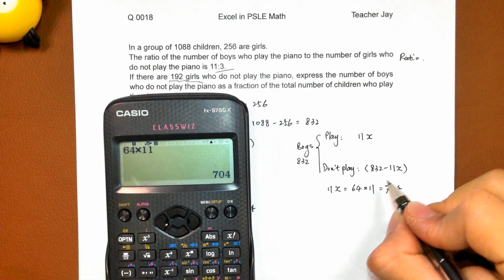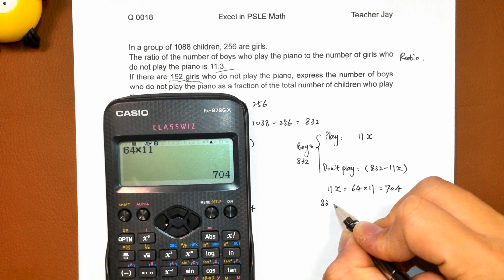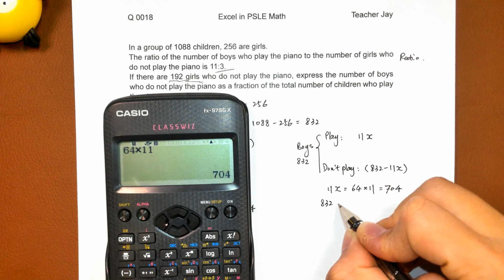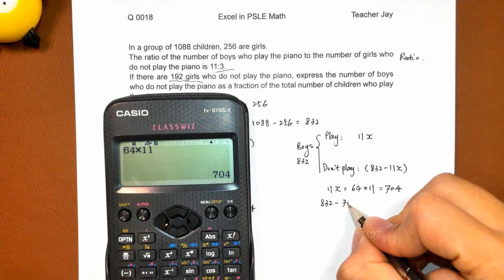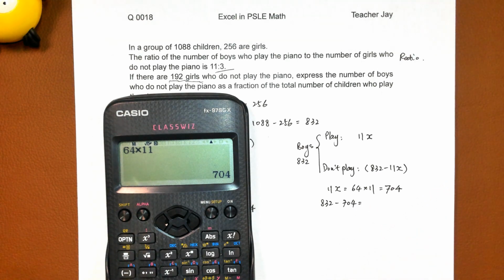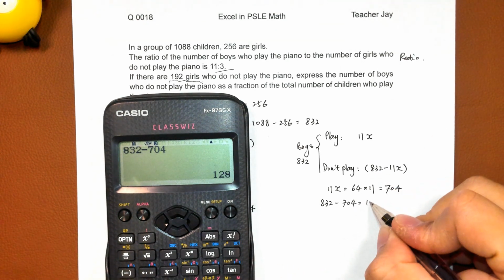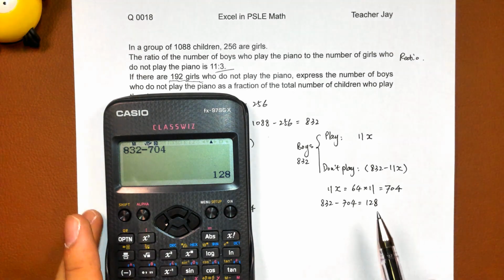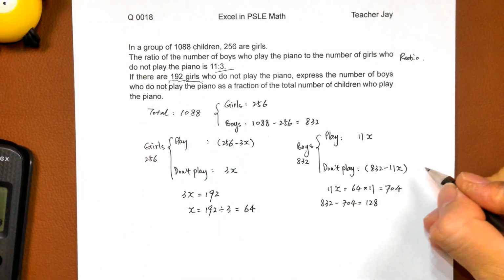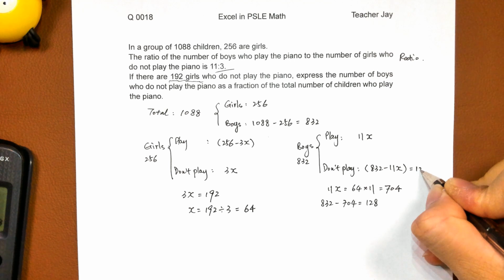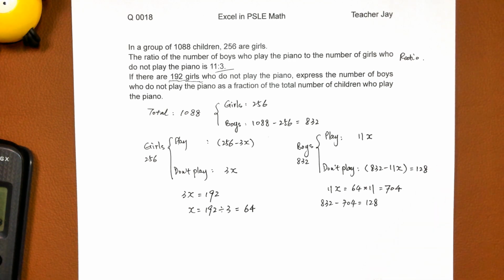And 832 minus 704 equals 128. 128 boys don't play piano.